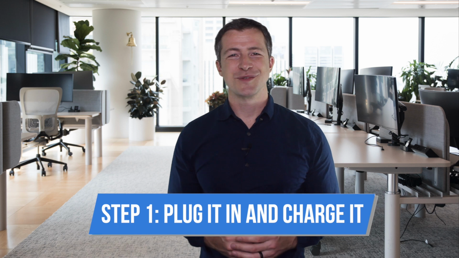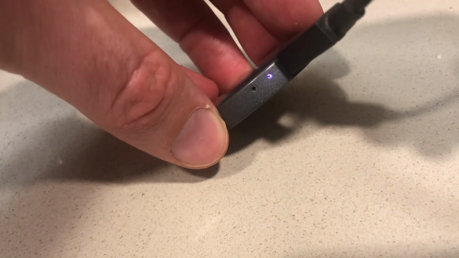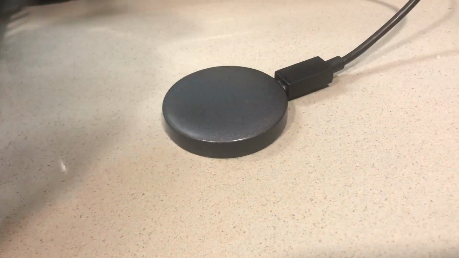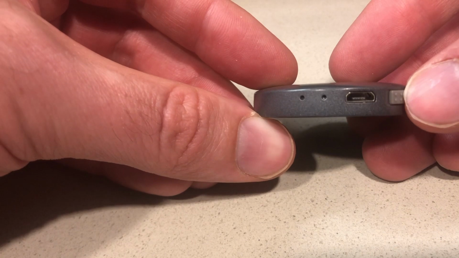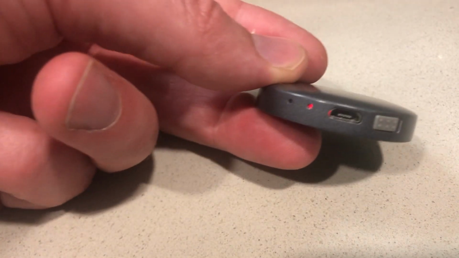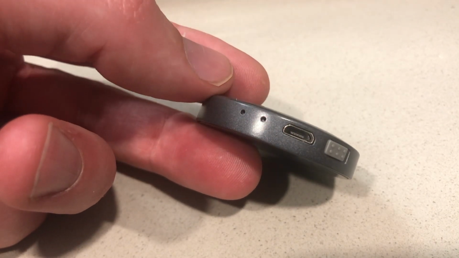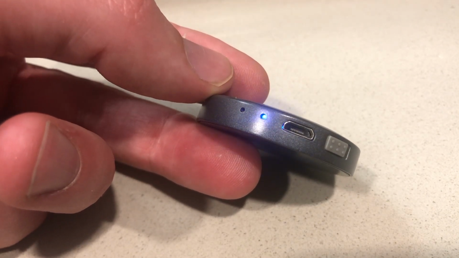Step 1. Charge the recorder. After charging is complete, disconnect from the charging cable. Step 2. Turn it on and begin recording by sliding the power switch to the left. Note, after the indicator light stops blinking, your audio recorder is now recording.